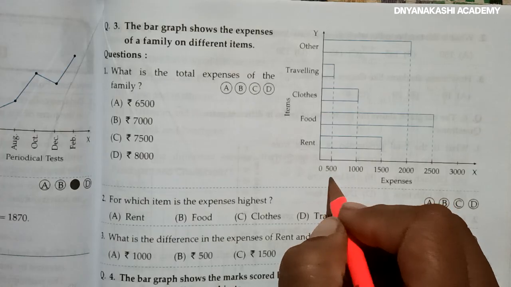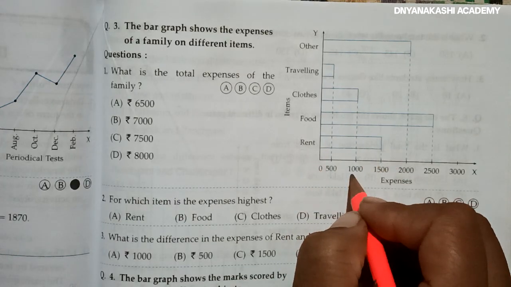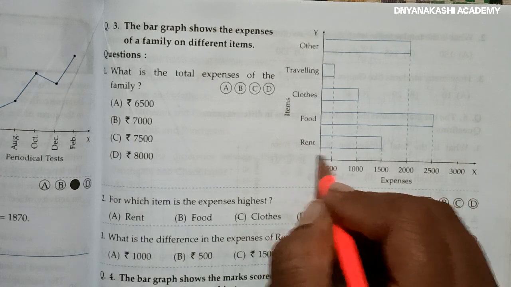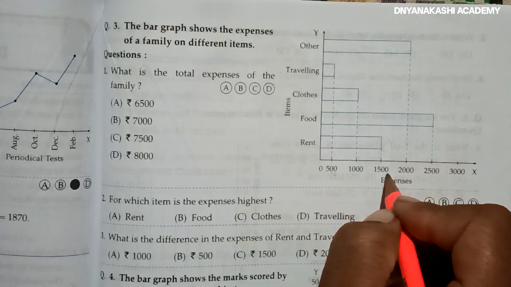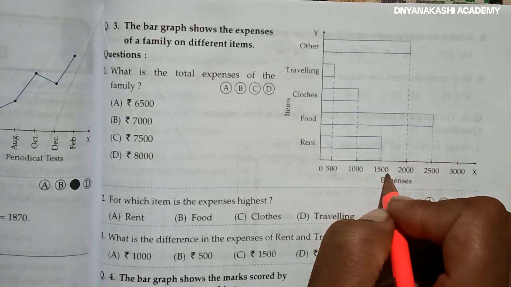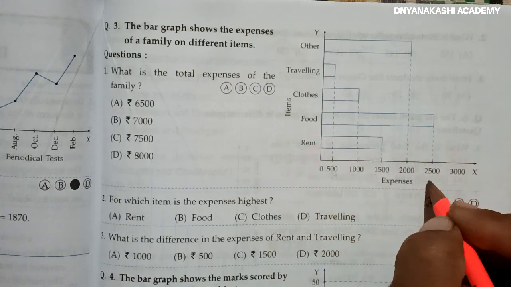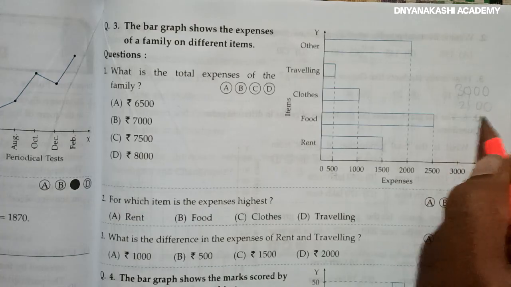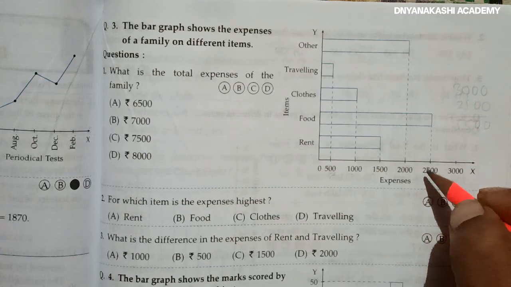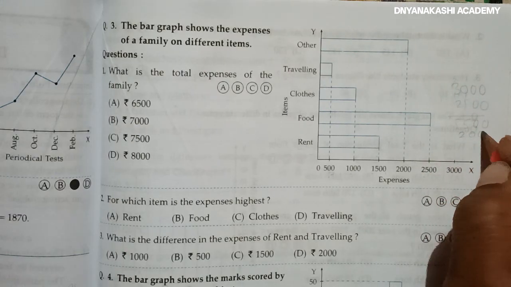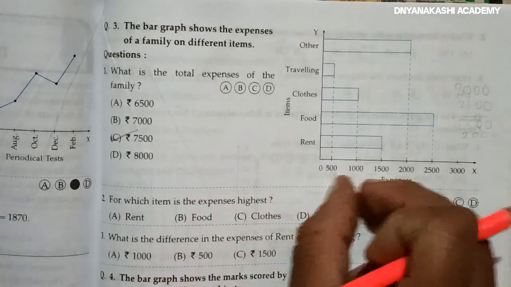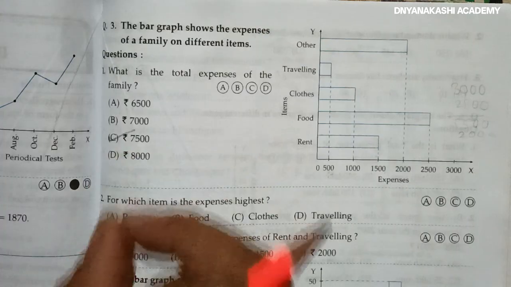What is the total expense of the family? How many total expenses? First one is traveling 500, and clothes 1000. 1000 plus 500, 1500. Okay. Next rent, 1500 plus 1500, total 3000. And next one is food, 2500. 3000 plus 2500, 5500. And next one is others, 2000. Total is 7500. Option C is the correct here. Total expenses, you have to add, we get the answer.